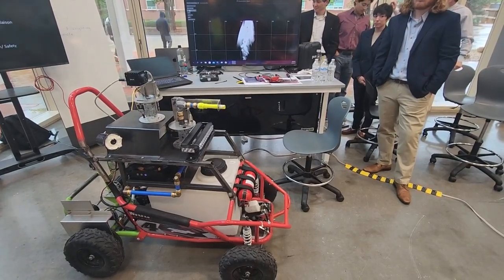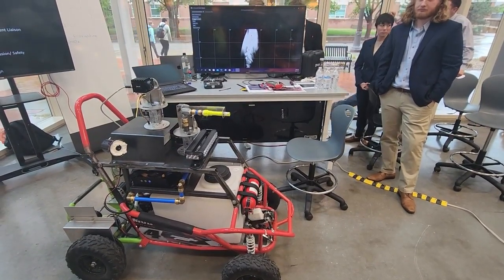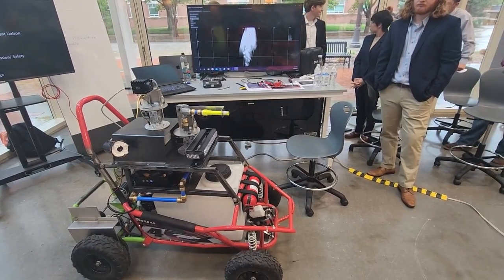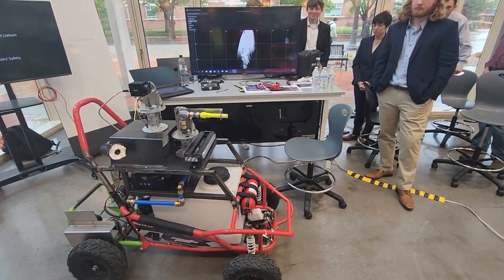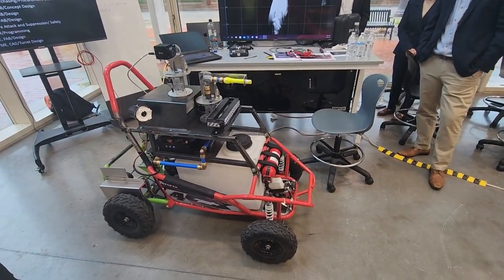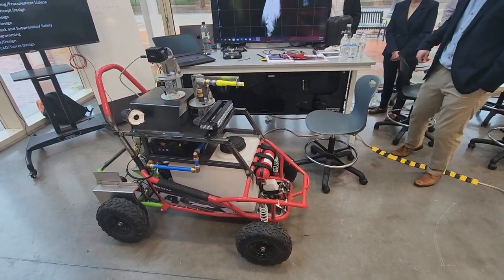Or in other words, somebody in the tower could just hit a button, say, hey, go to this location on the tarmac, and the vehicle itself will launch from where it is, automatically plan a path to the fire itself, follow it, and then arrive at the fire to put it out.